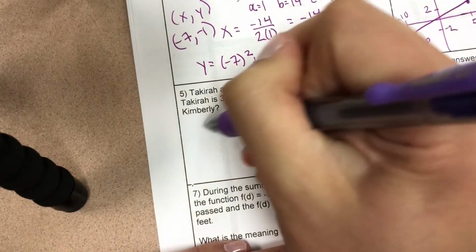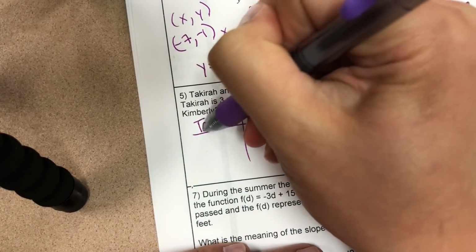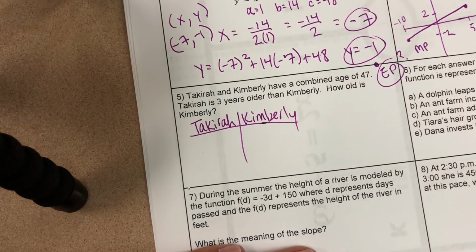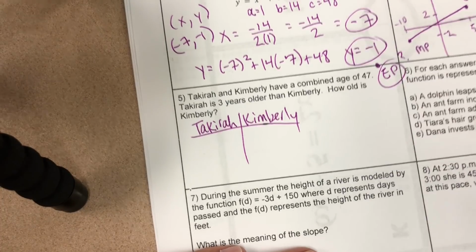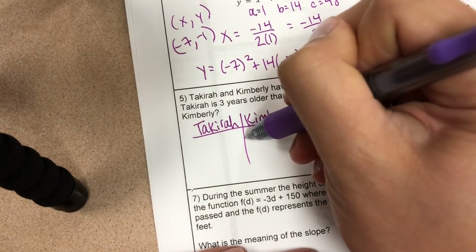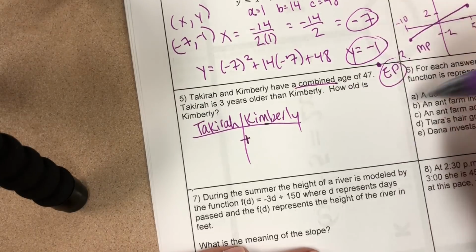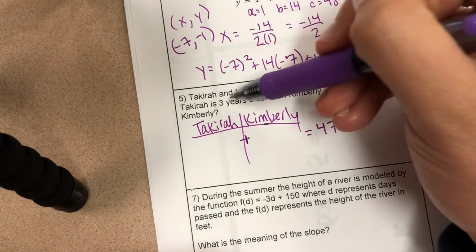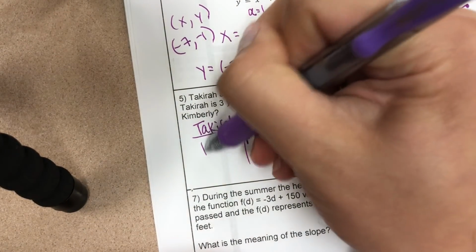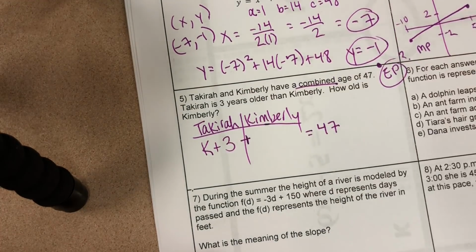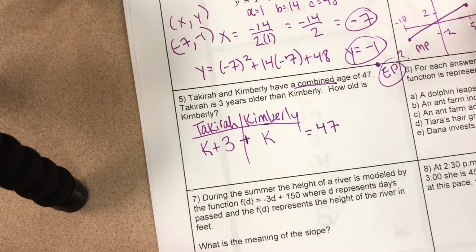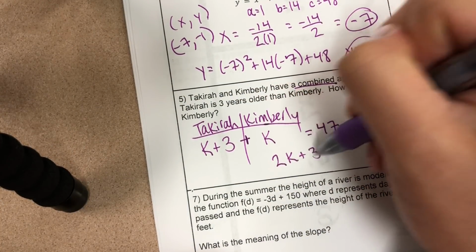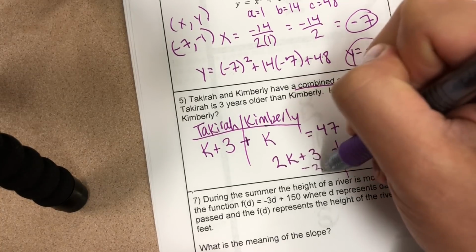Okay, whenever I'm dealing with people, I like to make a table. Right here, I would have Takira, and right here, I would have Kimberly. Now you just have to read this. They have a combined age of 47. So if it's a combined age, I know that I'm adding them together. And if it's a combined age of 47, I know that's gonna add up to equal 47. So Takira is 3 years older than Kimberly. I'm gonna put K plus 3, or you could put X if you wanted to, which makes Kimberly K or X. When I combine these, this becomes 2K plus 3 equals 47, and then it's really simple from here.